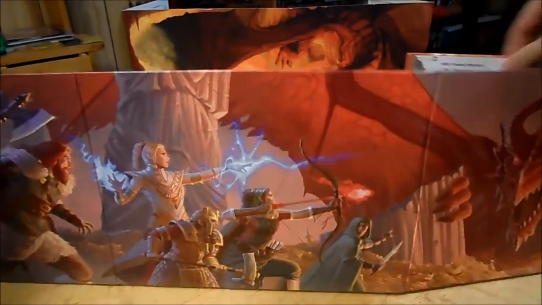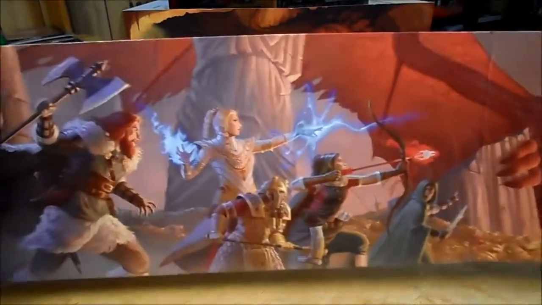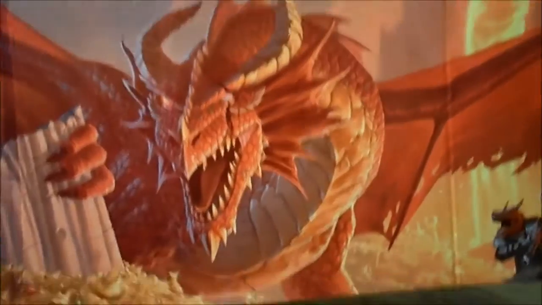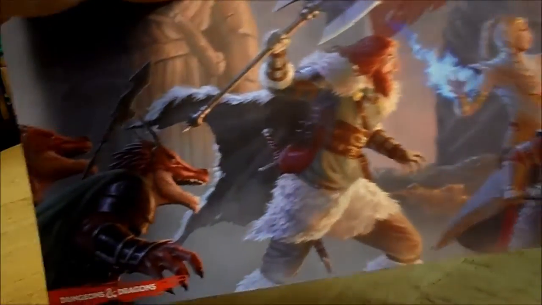It's nice to see the iconic characters from the 5th edition starter set in there, kind of tying that into it. And of course, the Red Dragon looks pretty awesome. And of course, the kobolds are actually well drawn as well.